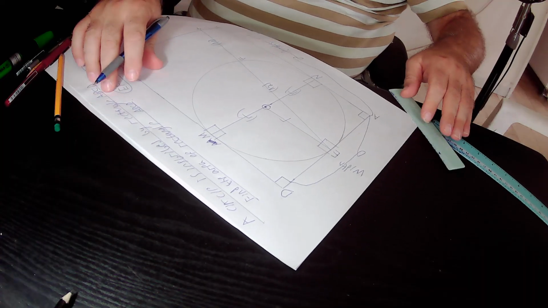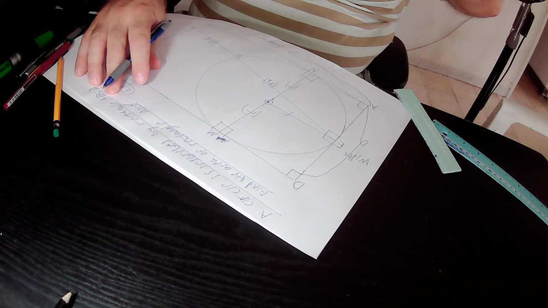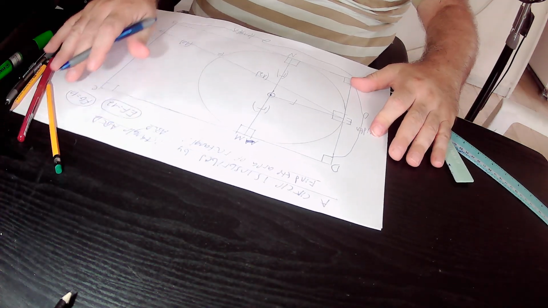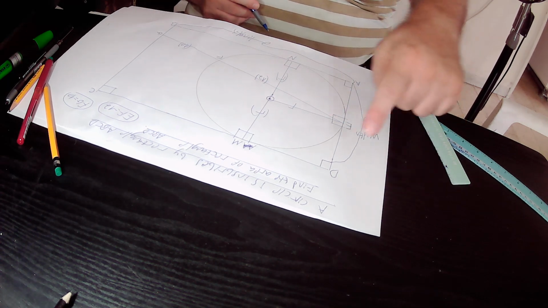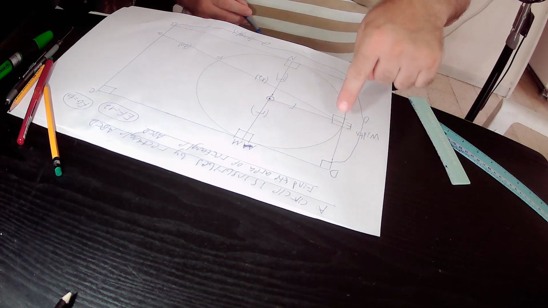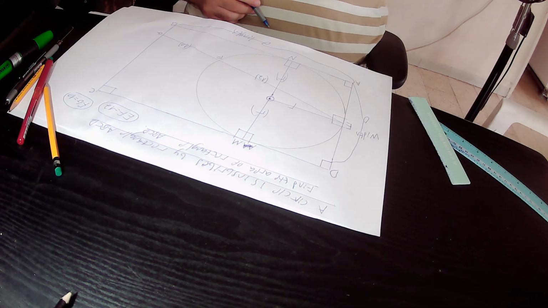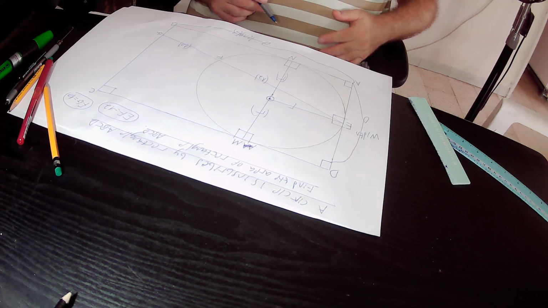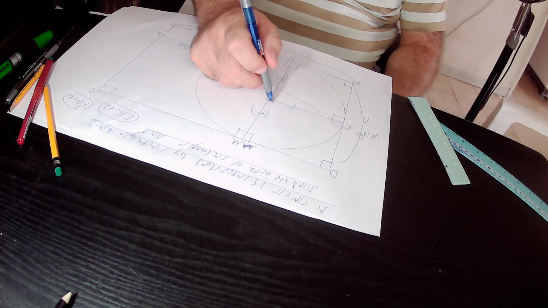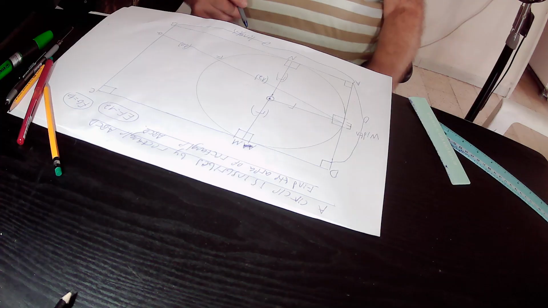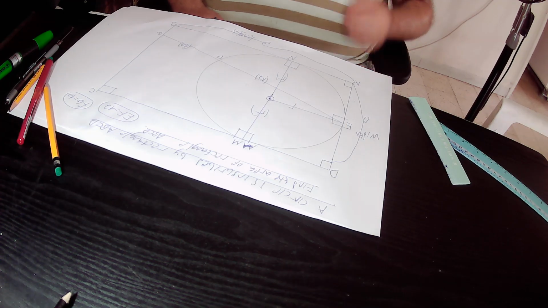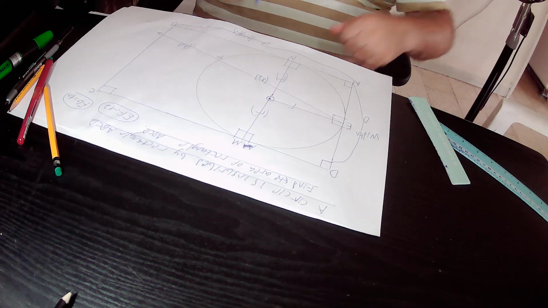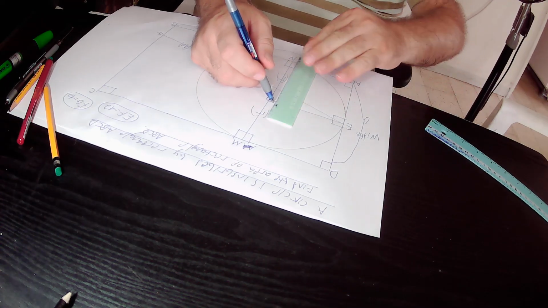By doing this construction, we get the quadrilateral DMOE. Inside quadrilateral DMOE, we have 1, 2, 3 right angles. The sum of 3 right angles is 270 degrees, so 270 degrees plus the size of this fourth angle, in total they must be equal to 360 degrees, according to the rule that says that the sum of the angles in any quadrilateral is equal to 360 degrees. Therefore, this fourth angle must be equal to 90 degrees in its size.